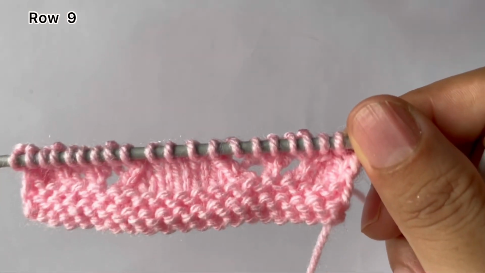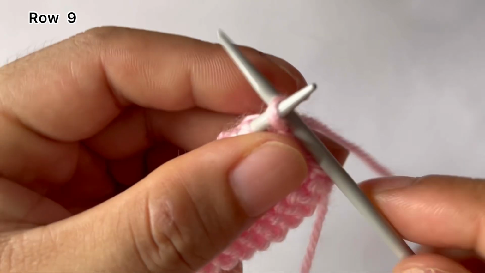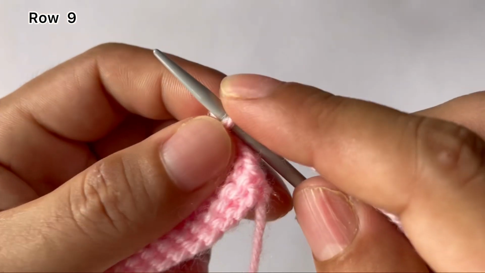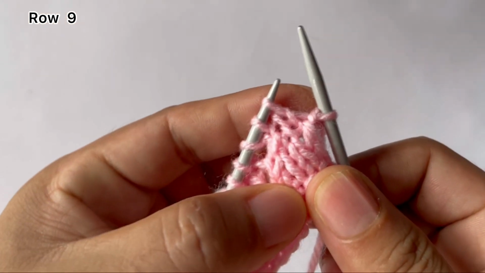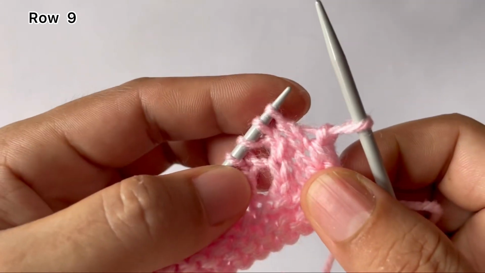Row 9. This is not the edge stitch, we don't have an edge stitch for this pattern. So knit your first stitch through the back loop and start the repeat from here.